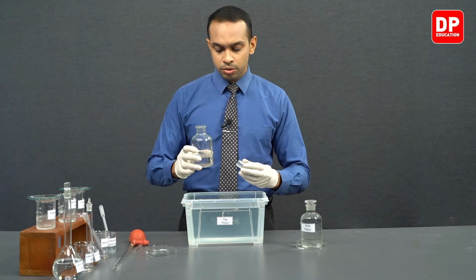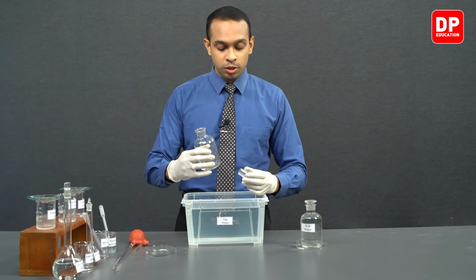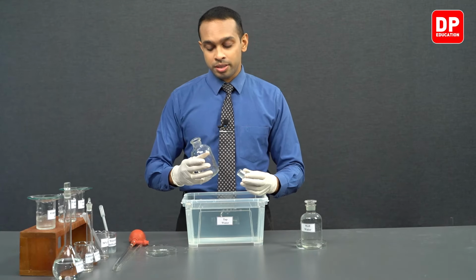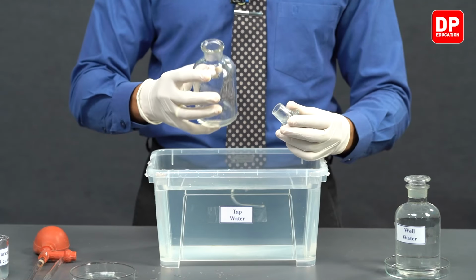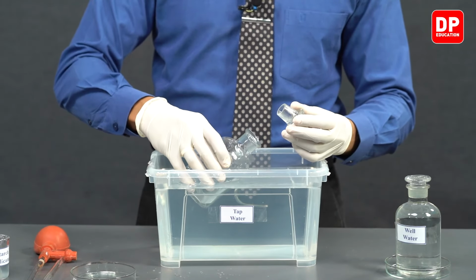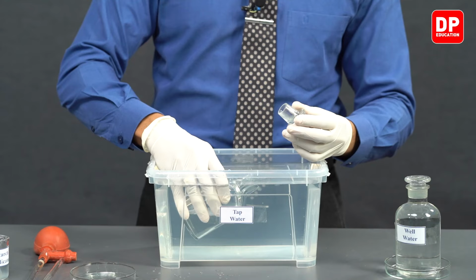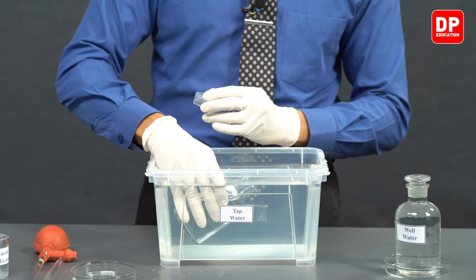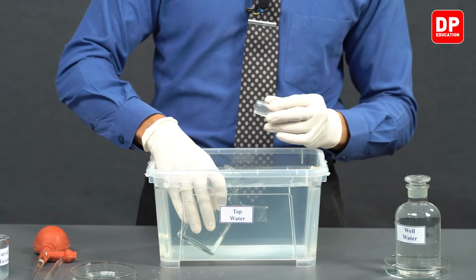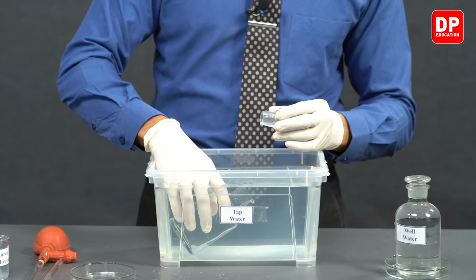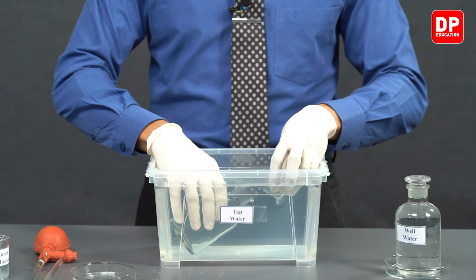So after rinsing this bottle with tap water twice, we can now proceed to fill this reagent bottle with tap water. So like we did in the previous case, we will keep this reagent bottle at a 45-degree angle and then slowly submerge the bottle in water, and you can see the water is starting to flow into the reagent bottle, and you need to eliminate any air bubbles that are there inside the bottle. And after making sure there are no air bubbles, you can place the stopper as well.